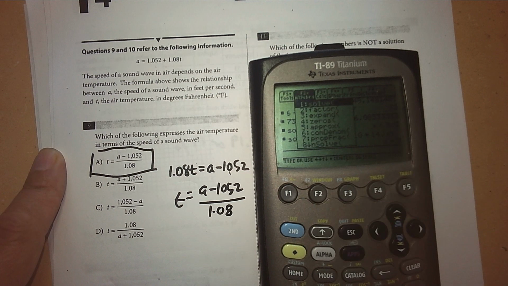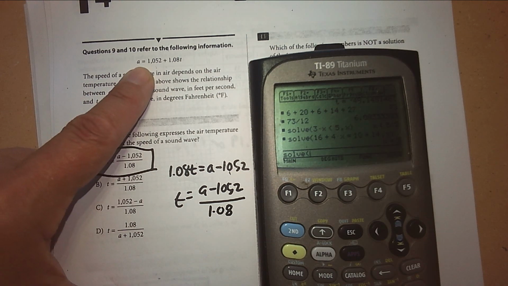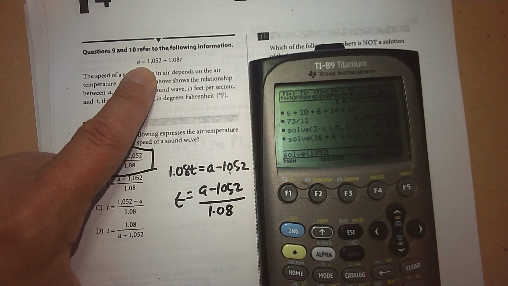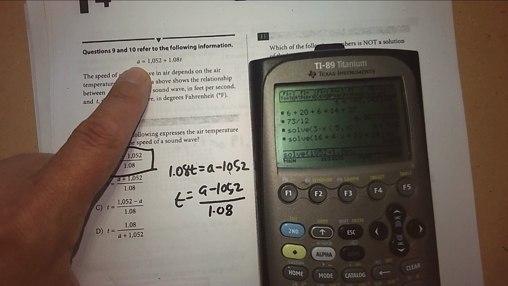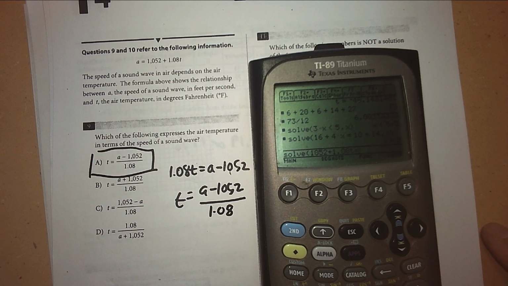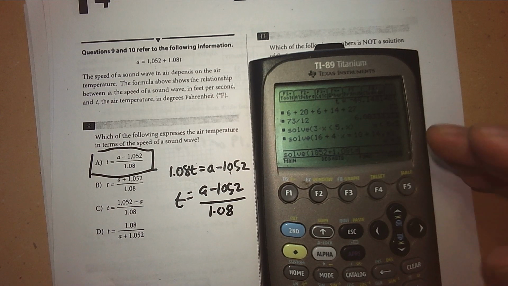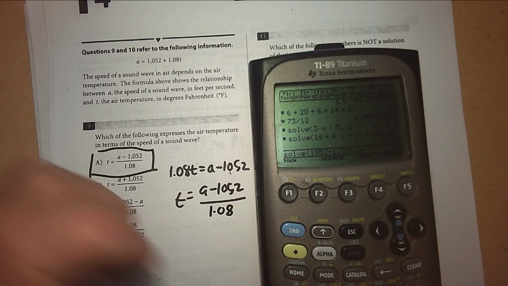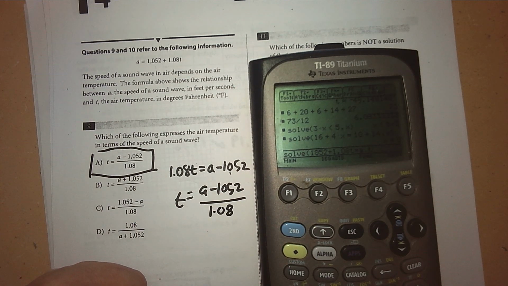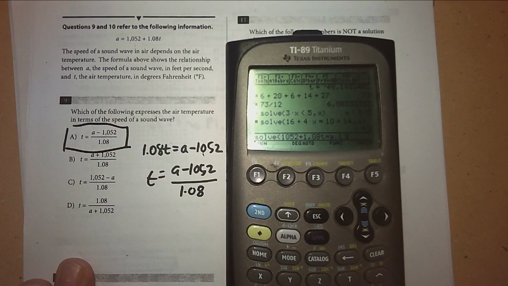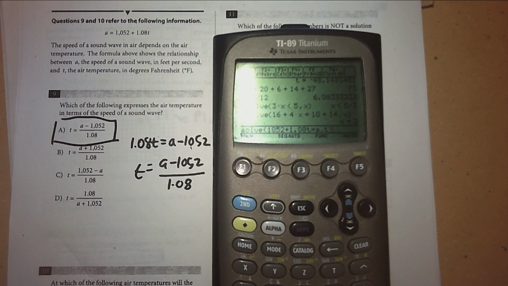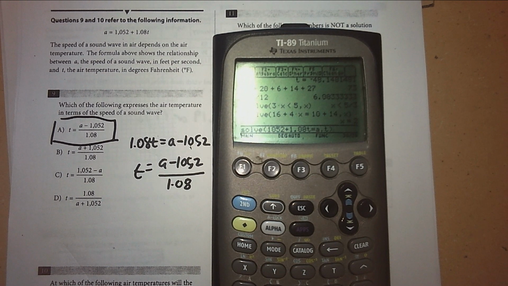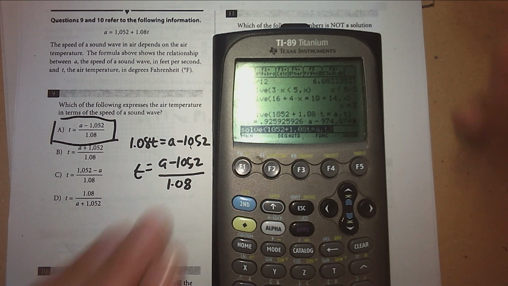is press F2 and solve, and you type in what you see, 1052 plus 1.08. Why not put in t? And that's equal to A. And if you want A, it's right there. And if you want the calculator to solve for t, what do you do to make it solve for t? So you type in the equation, go comma t at the end, because what are you telling the calculator again to solve for t? What does t equal by itself?